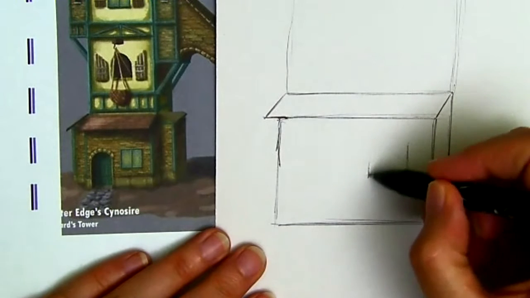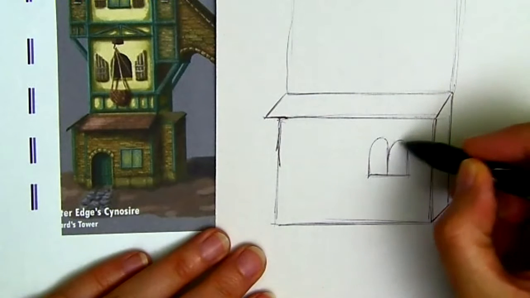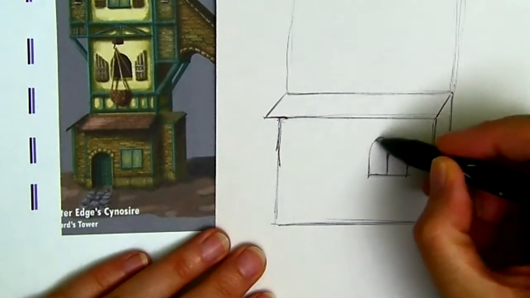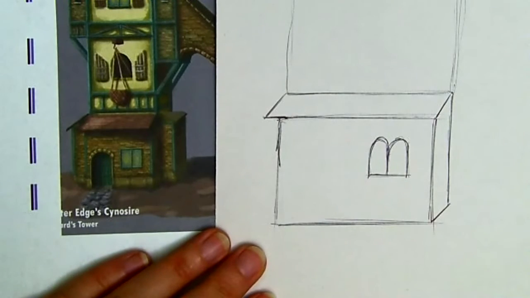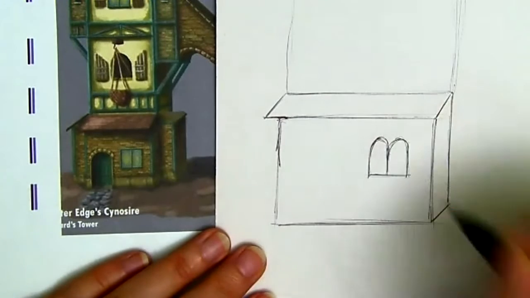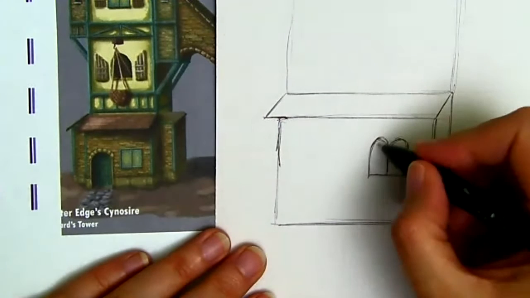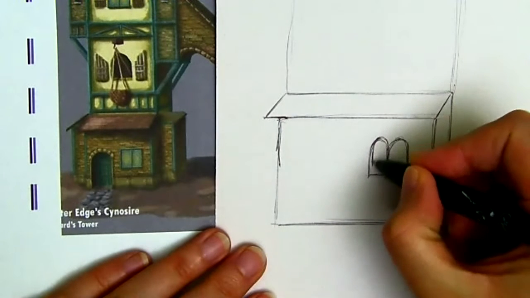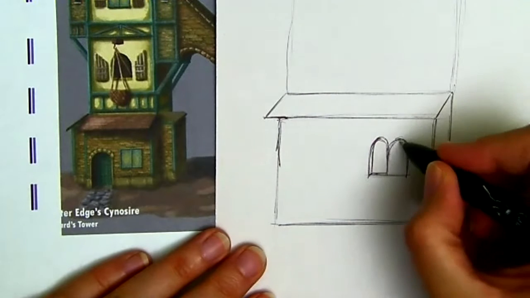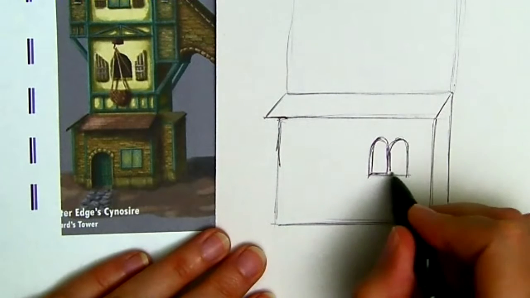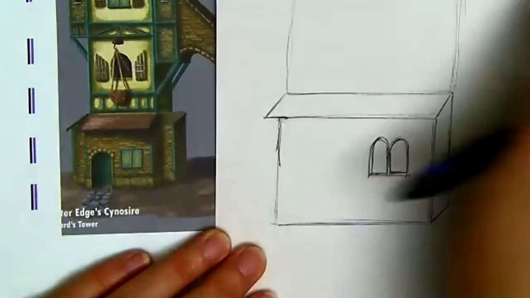I think I'll do a double arched window just for fun. And then to make it more 3D, I'll add just a little skinny thickness on the left side. A little skinny thickness on the bottom since it's below the horizon line. Our horizon line, by the way, is going right through the middle of our paper.